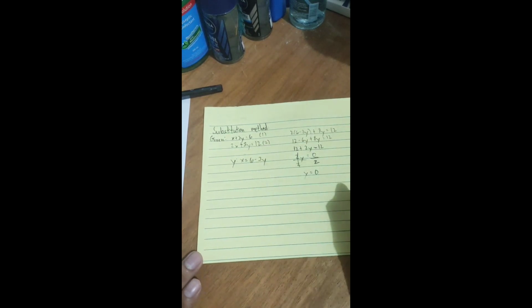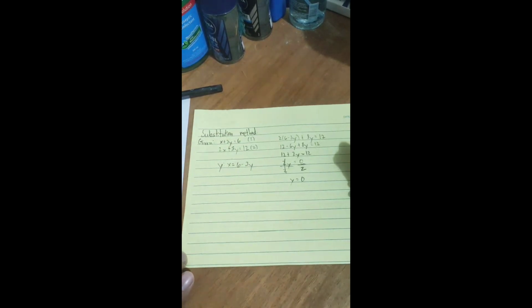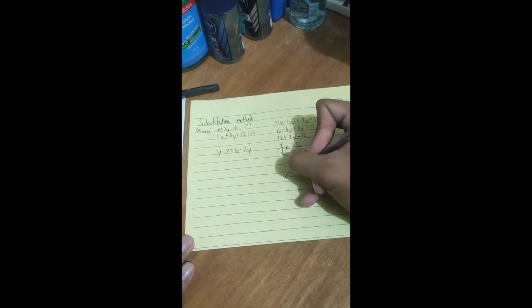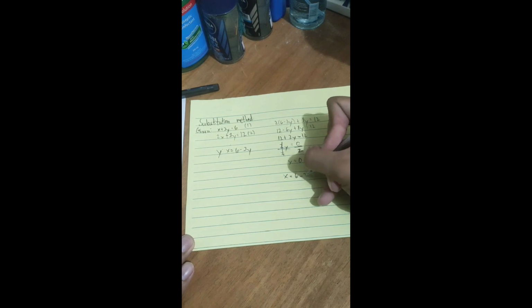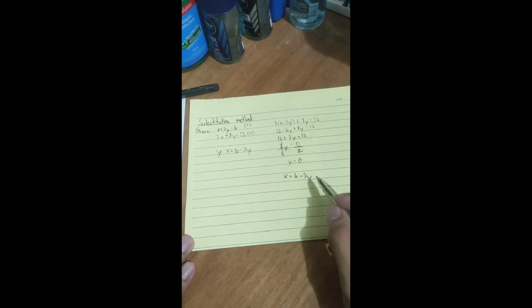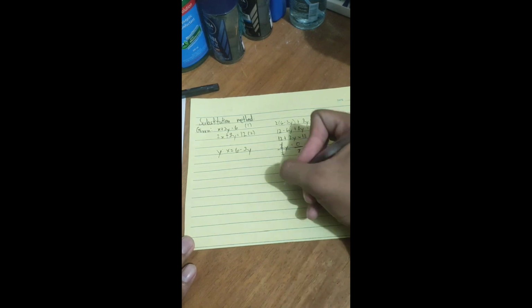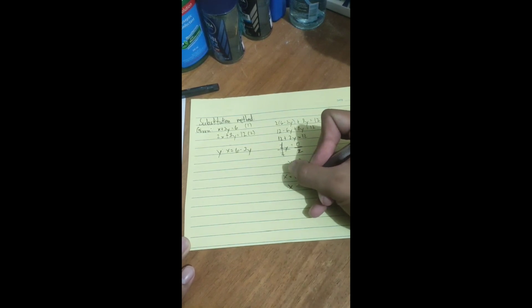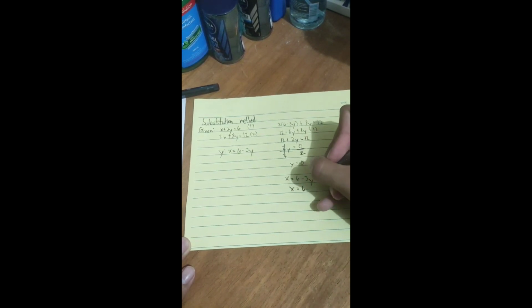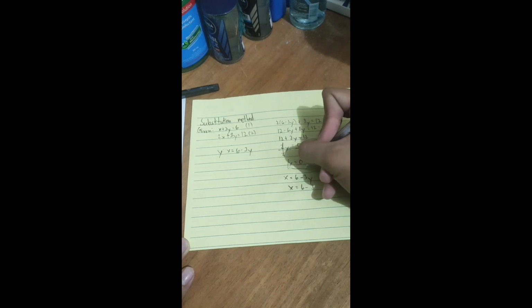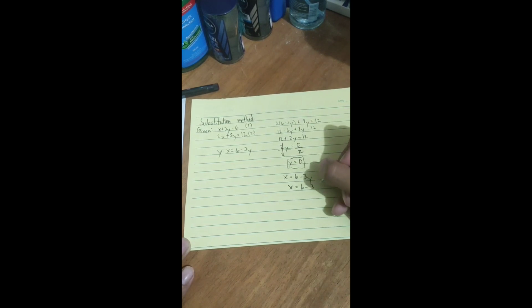So magiging siyang x equals 6 minus 3y. Ngayon kailangan na natin mahanap si x. Madali lang yan. Ang kalabasan niya is x equals 6 minus 3, and substitute lang natin yung kanina na y which is yung 0. Ito yung y natin kanina, baka malito kayo. So 0 lang yan.